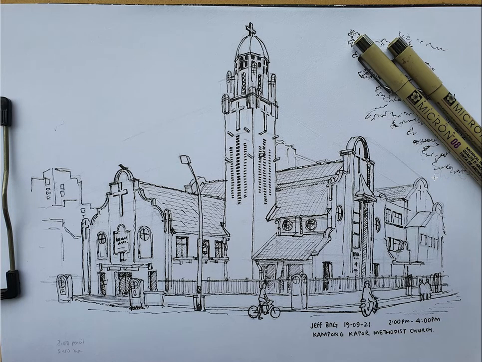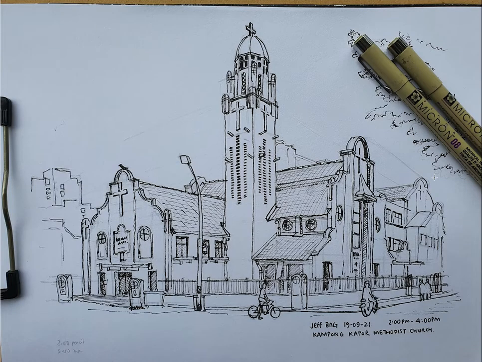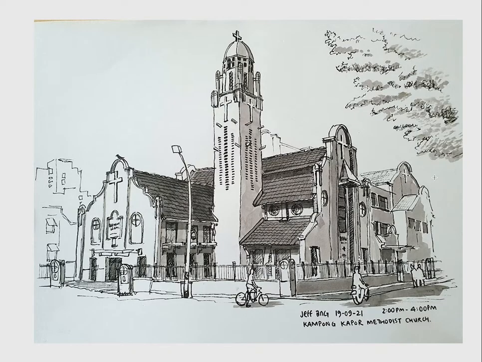Here's another place. This is Kampong Kapo Methodist Church. This is how the church looks. So the sketch here is without the tones, and after adding the tones, it looks something like this.